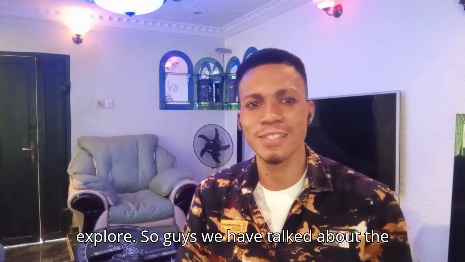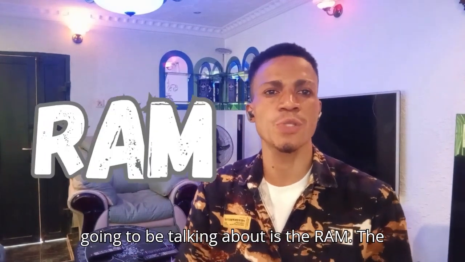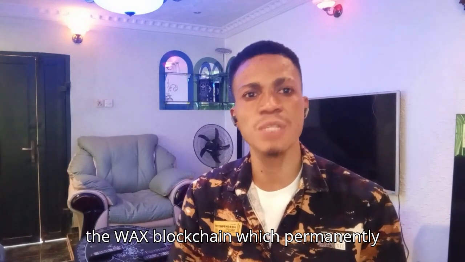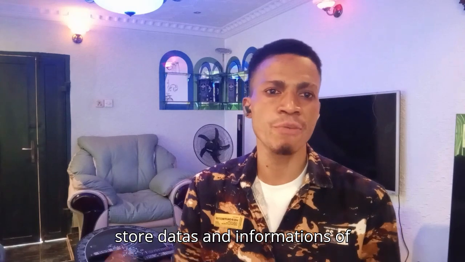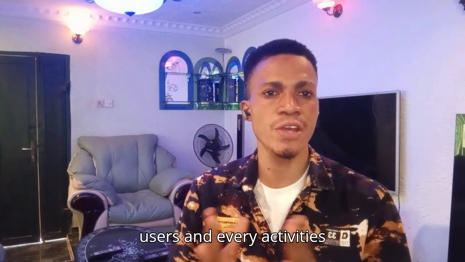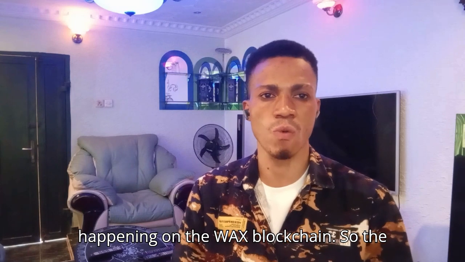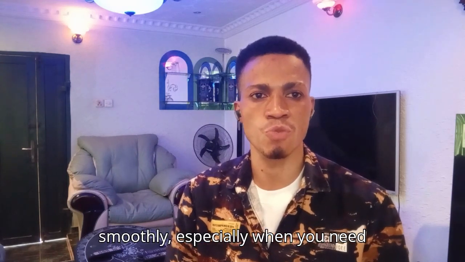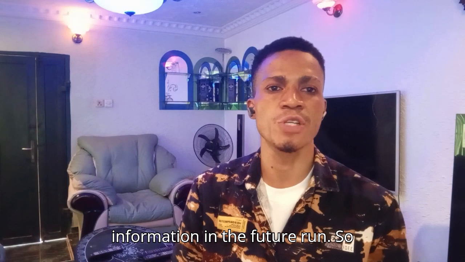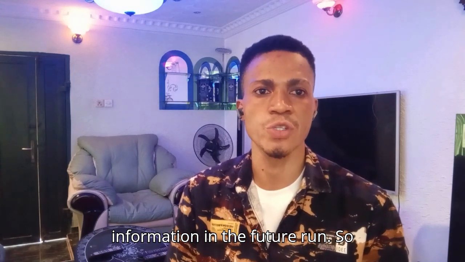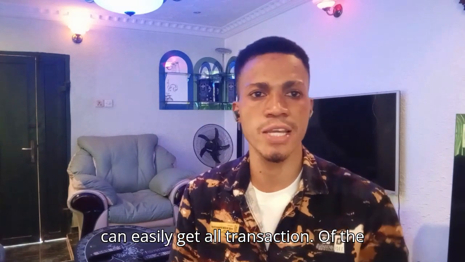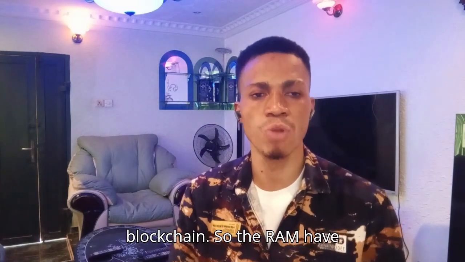So guys, we have talked about the net and the CPU. The next thing we're going to be talking about is the RAM. The RAM is like a blockchain vault on the WASP blockchain, which permanently stores data and information of users and every activity happening on the WASP blockchain. It powers dApps and makes things run smoothly, especially when you need information in the future. It's like tracing back through history: you can go to the RAM and easily get all transactions of the blockchain.